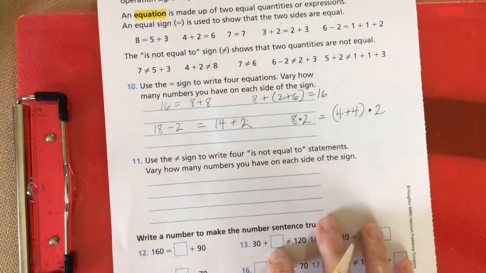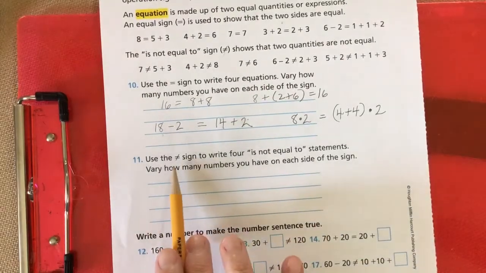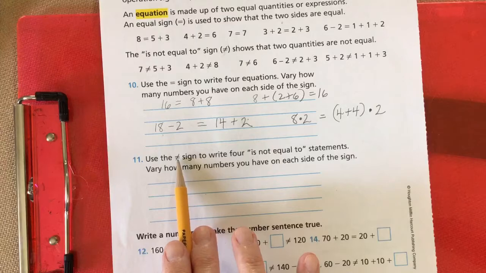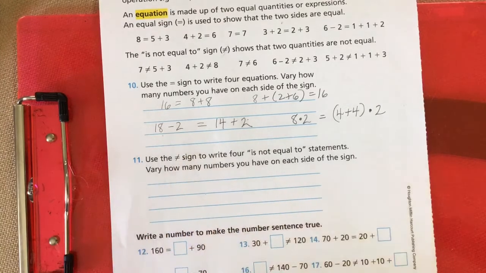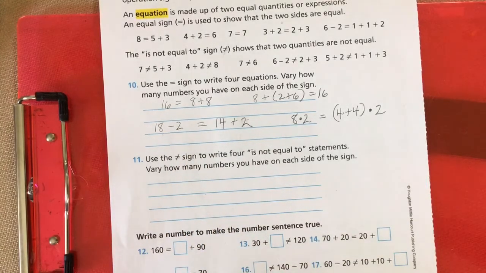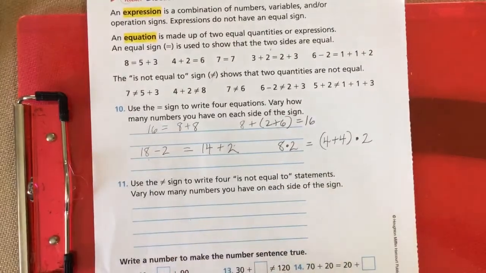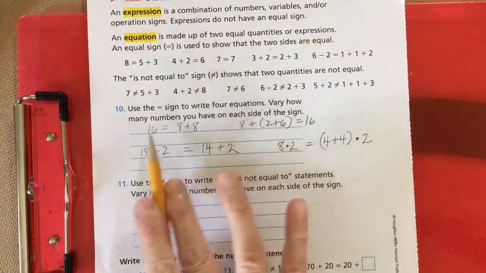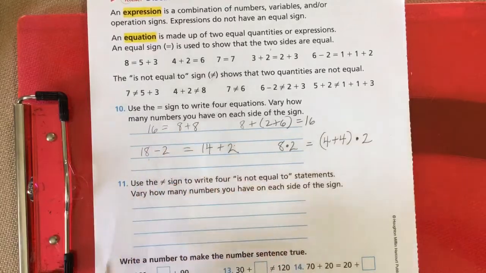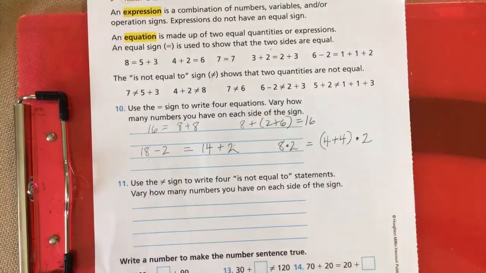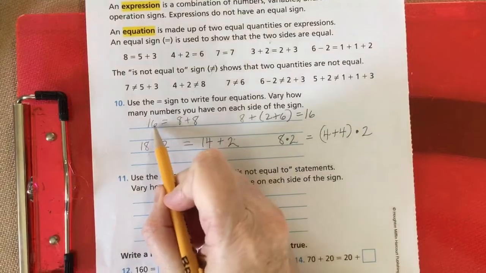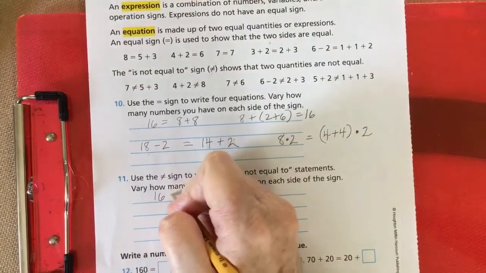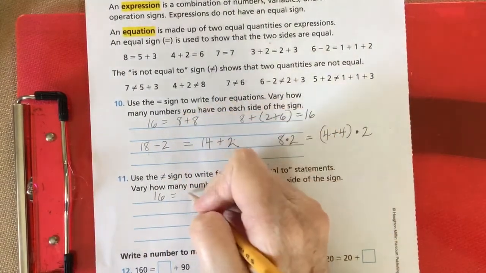Now they want you to make some equations using the symbol is not equal to, okay? And they also want you to vary. So to make my life super easy, I am going to take similar problems from up here and apply them down here, but I'm going to change a number. Watch what I'm going to do. I'm going to use my favorite number. I love that number. I'm going to use 8.